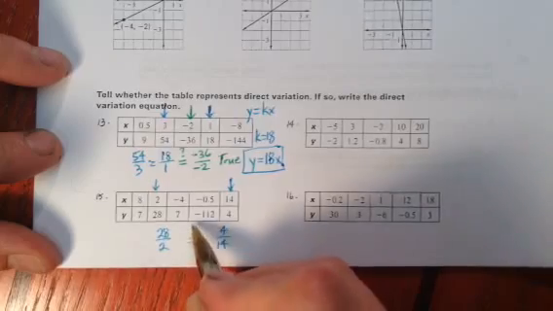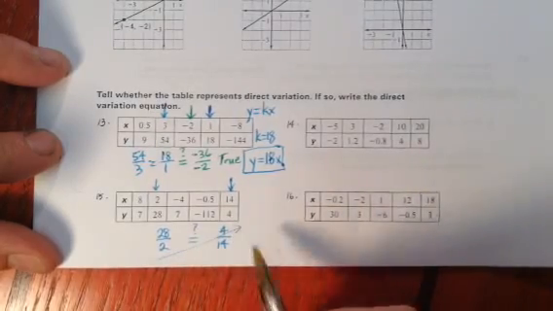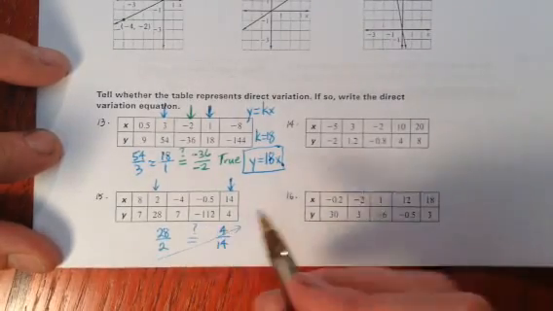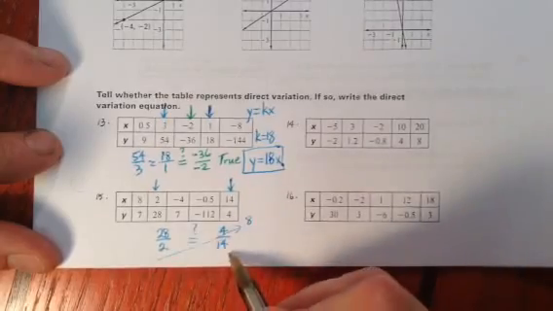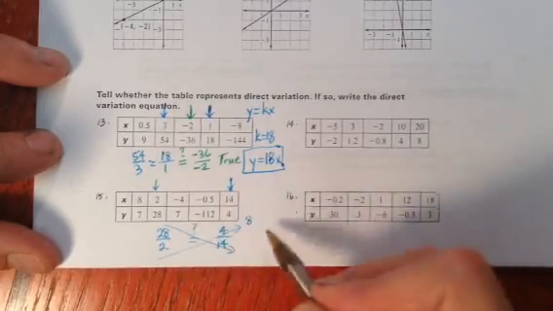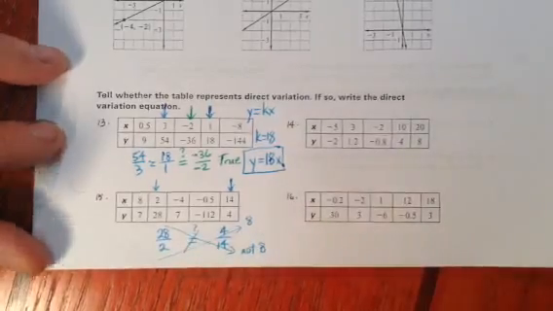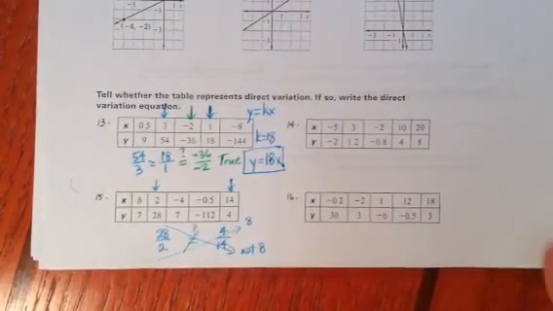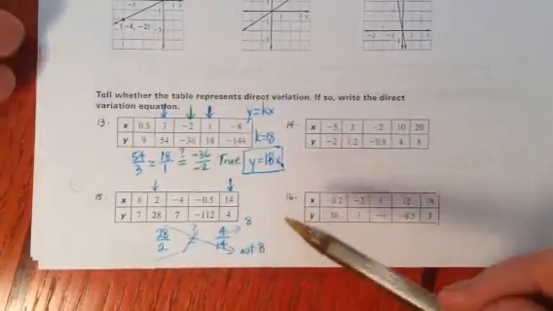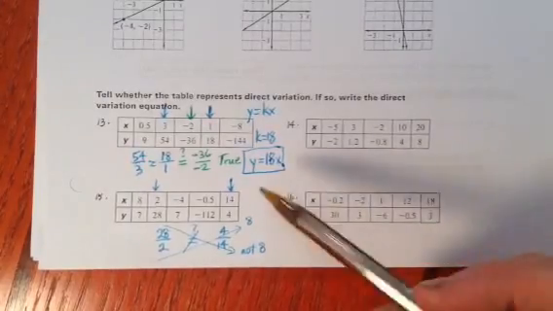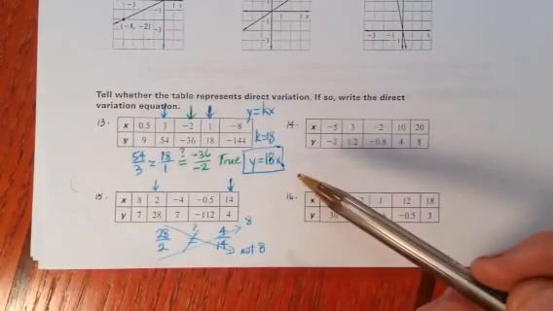Well, if I cross-multiply these two right here, hopefully you can see 4 times 2 is 8, and 28 times 14 is sure a lot more than 8. I'm just going to say it's not equal. So these are not proportional. Well, if they're not proportional, that means that this graph does not go through the origin. It's not a direct variation.